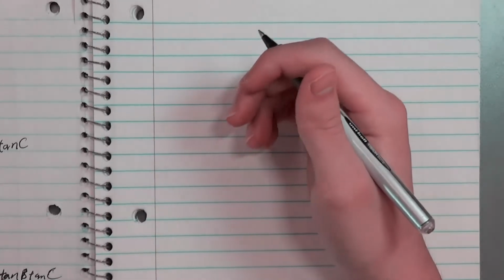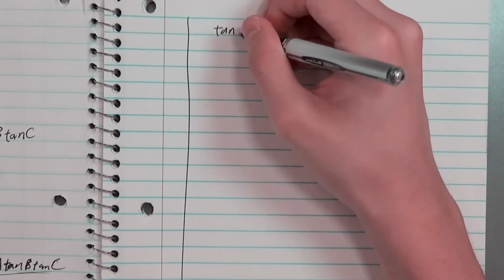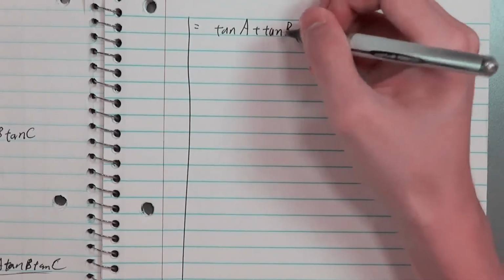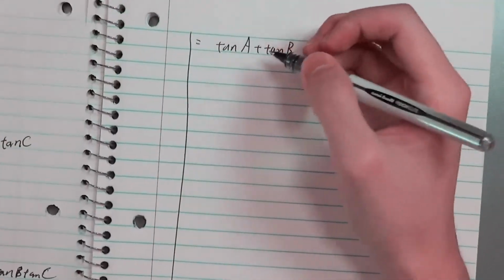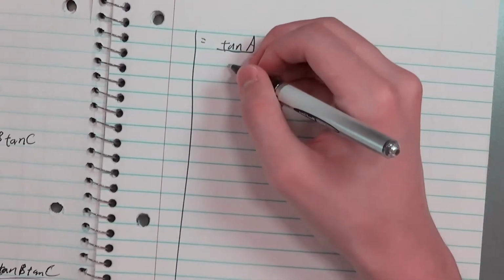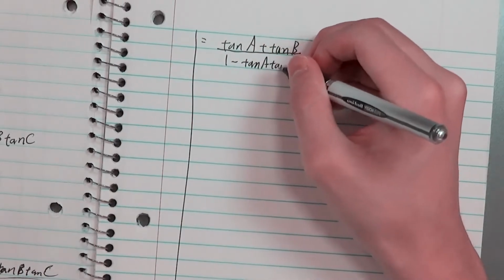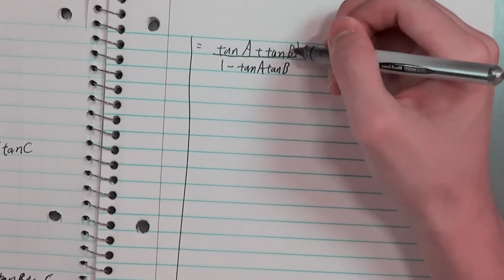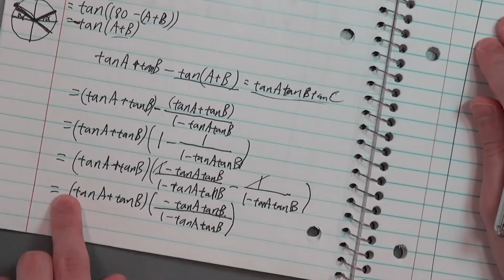So now, we can rewrite this as the tangent of A plus the tangent of B. If we move this denominator right over there, we get, just put this over 1 minus the tangent of A times the tangent of B. And also, if we're going to move the minus sign, just move that little minus sign there.